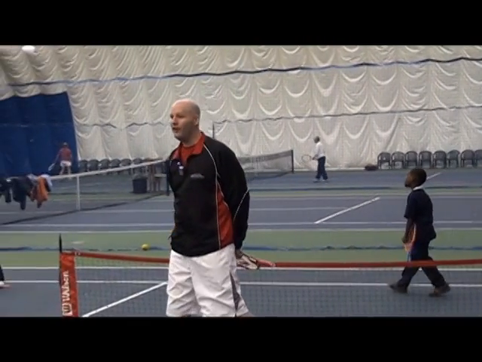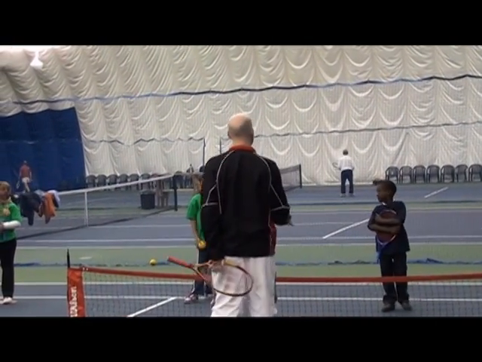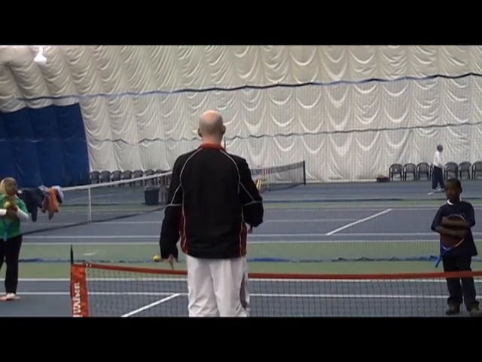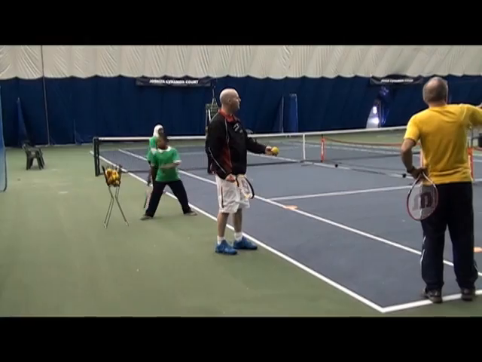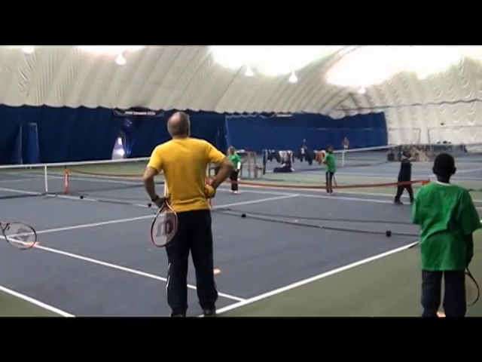Serves are very, very difficult to do. So what I'm going to do is I'm going to start you with a different kind of serve where you're just going to let the ball bounce and hit it over. You're going to stand behind the line. You're going to let the ball bounce and you're going to hit it over to your partner, okay?